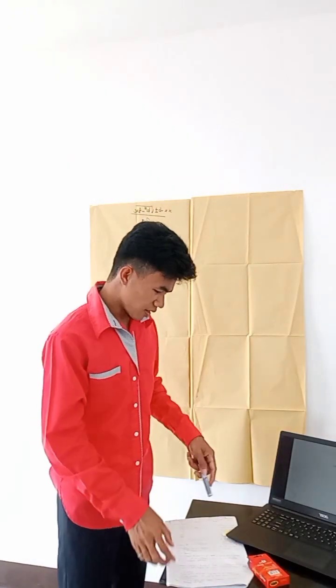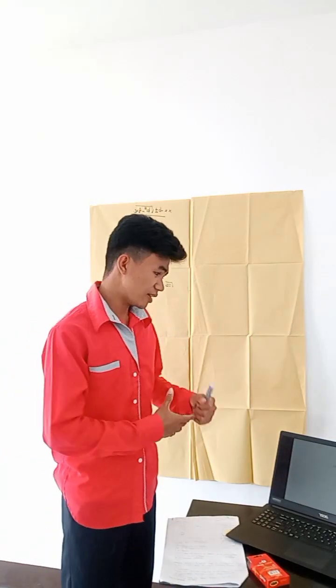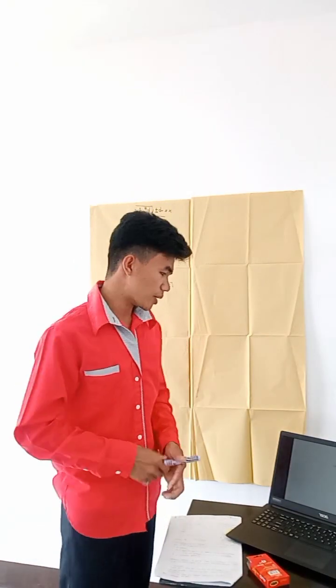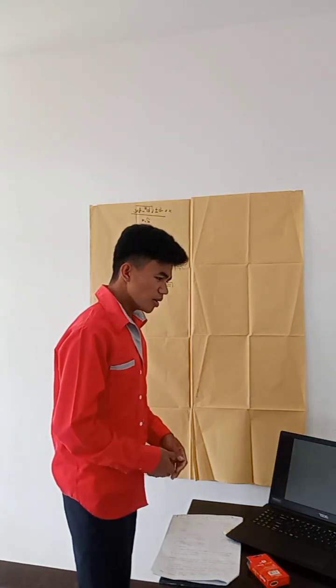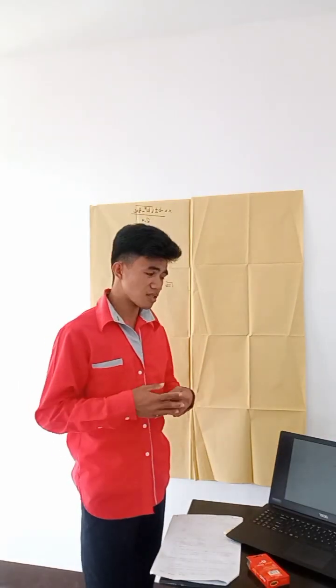Okay, let's solve quadratic equations using the quadratic formula. Do you have any idea about its formula? The quadratic formula is x is equal to negative b plus or minus the square root of b squared minus 4ac, all over 2a. But in solving using this formula, let's follow some steps.